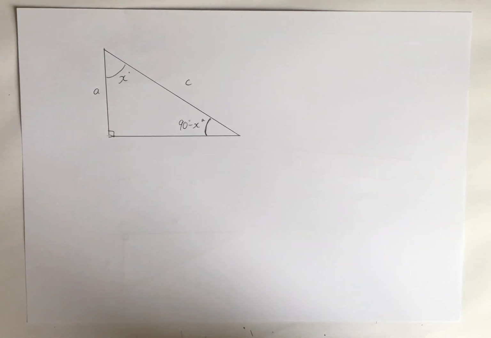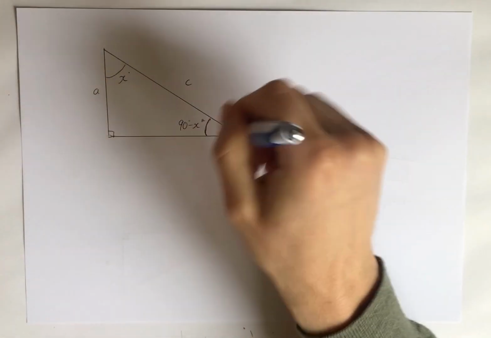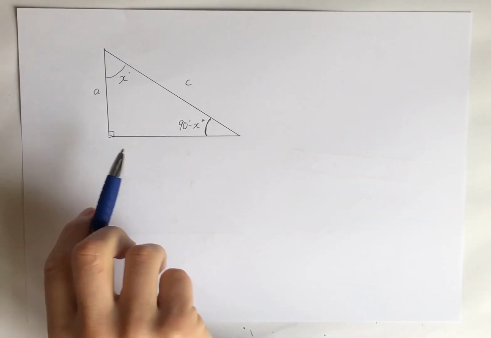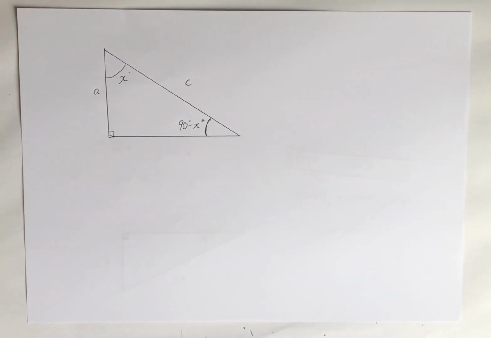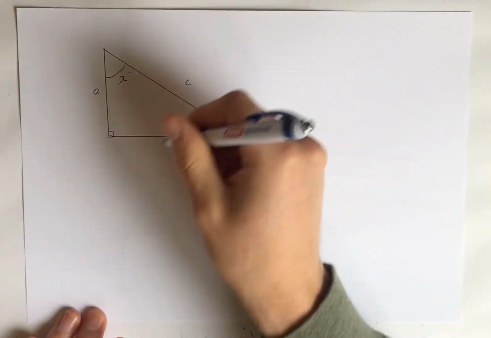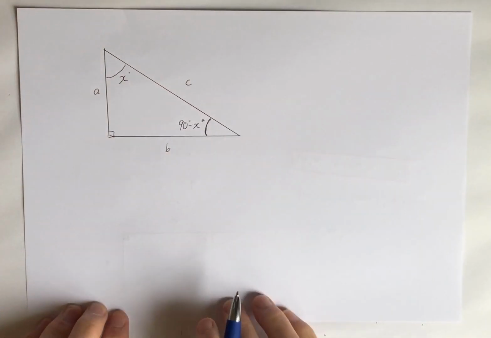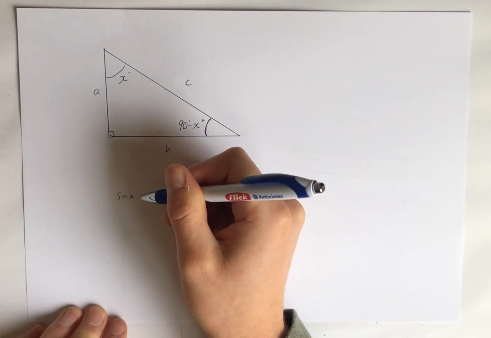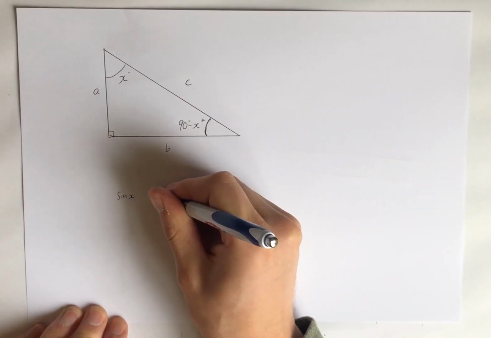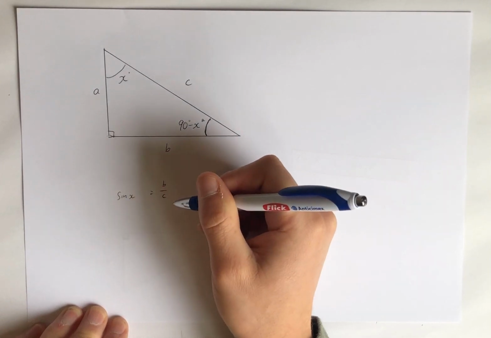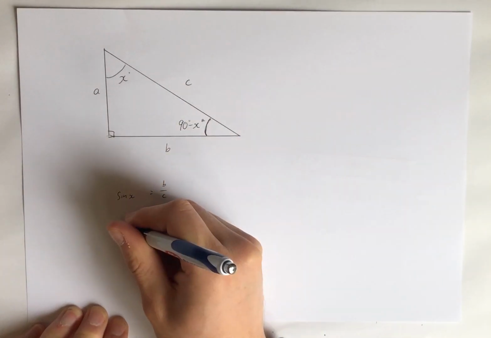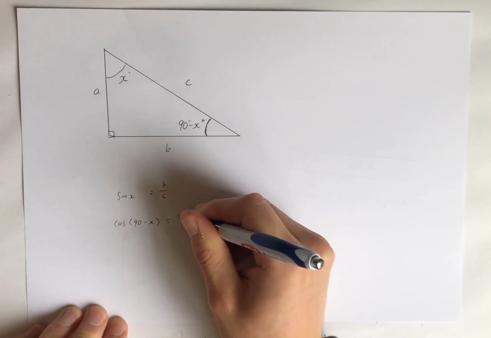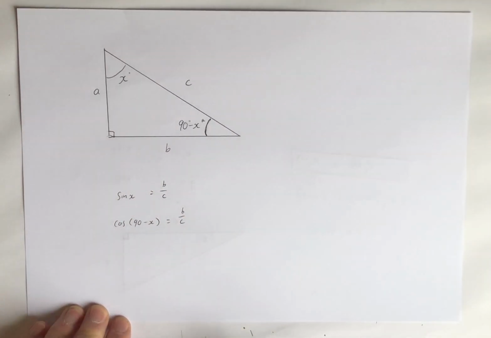So just have to think about why that might be true. 180 take away 90, take away x, left with 90 minus x in that corner there. And we'll go A, B, C. Well, sine of x is b over c, isn't it? But cosine 90 minus x is b over c as well.